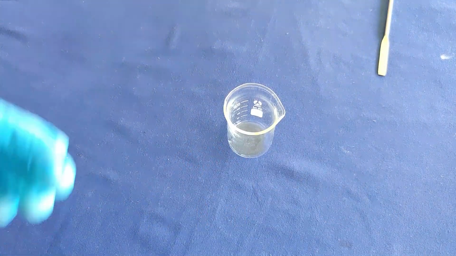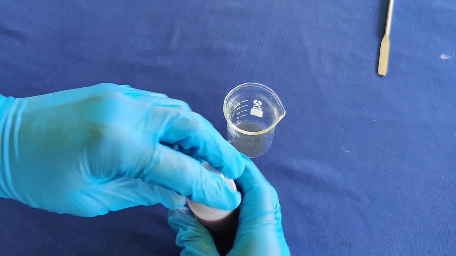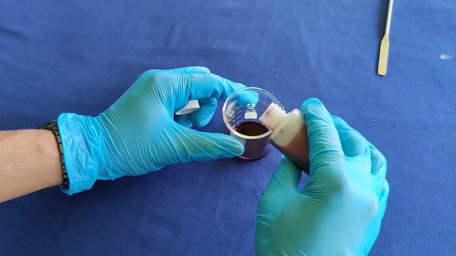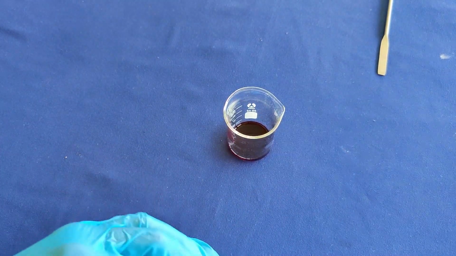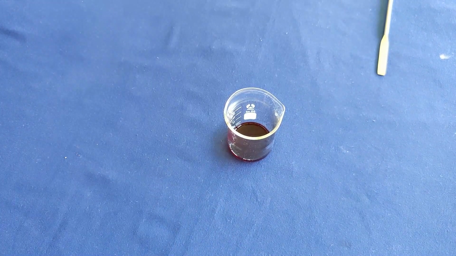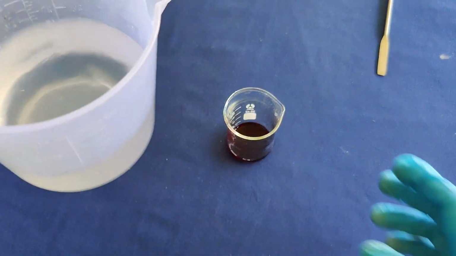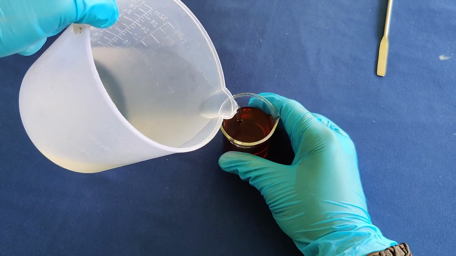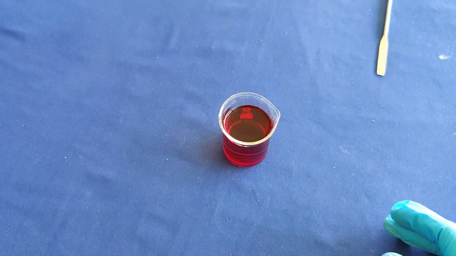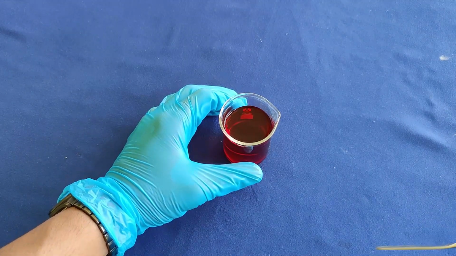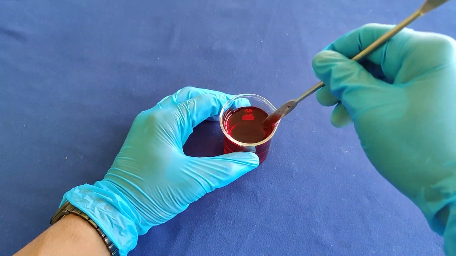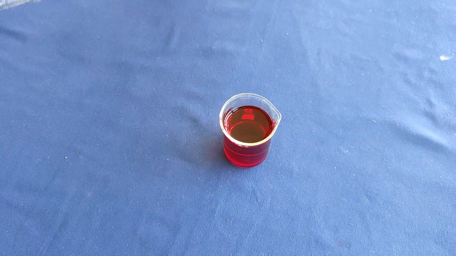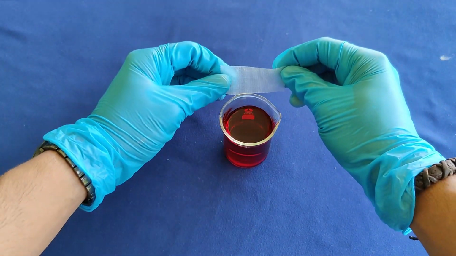leaves. So first we take our beaker, and then we place some of our red food coloring, and we dilute it with our water. Next, we ensure that it's mixed thoroughly. And we take our tape and stick it along the edge.